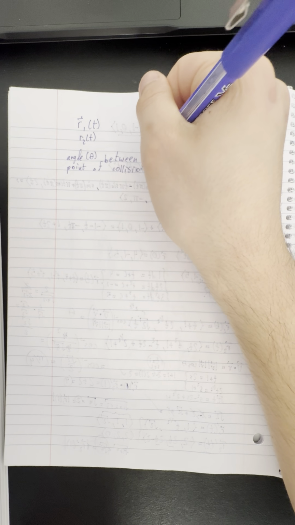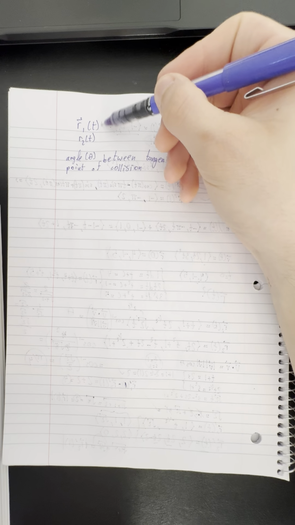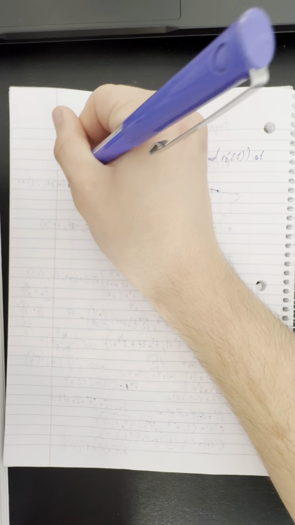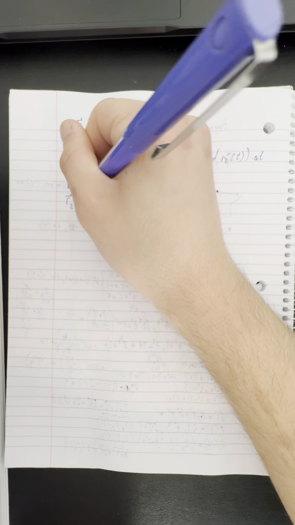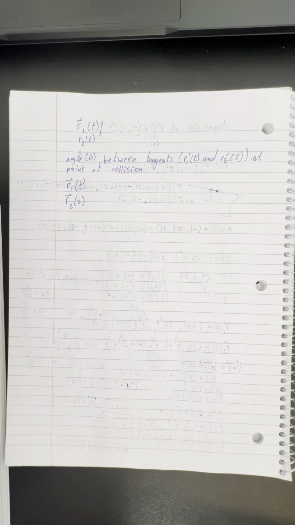So our whole plan was, first we used what they gave us here to find where they collided, okay? And that's as simple as defining one. So what we did is we just said R of t, and then for this one we said it's a function of s, because this t and this s are not equal parameters.